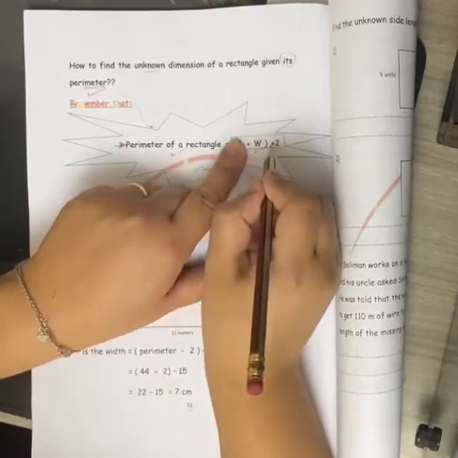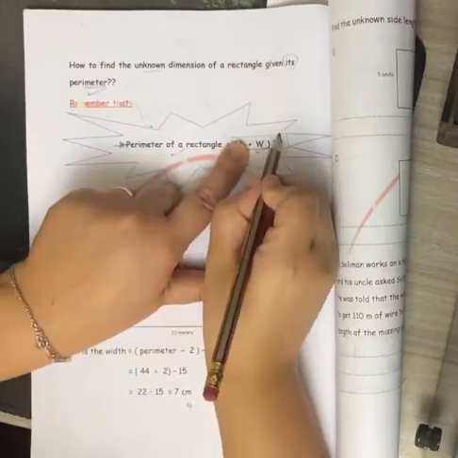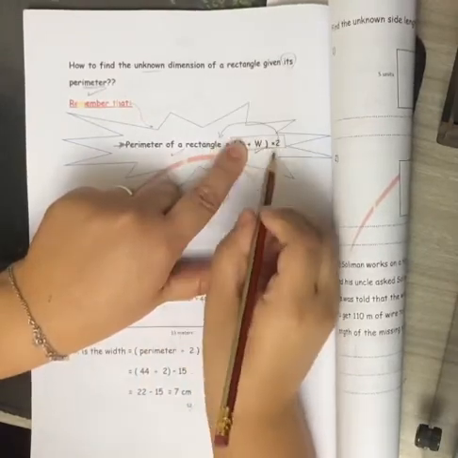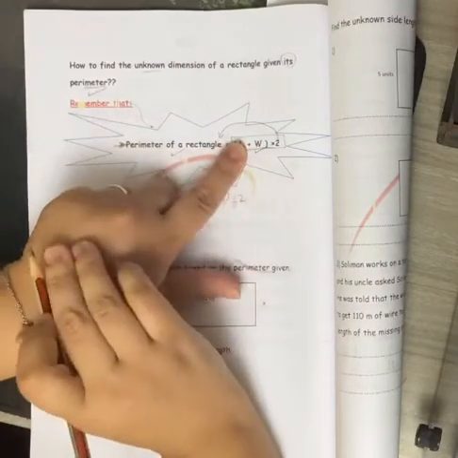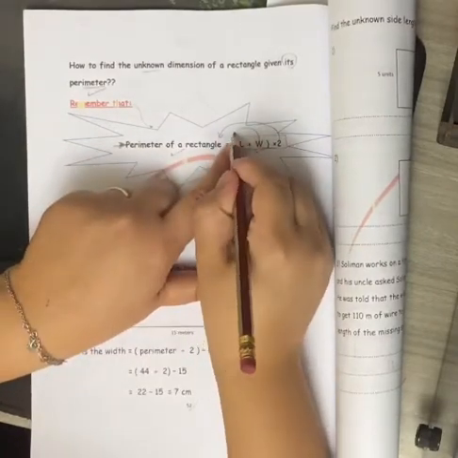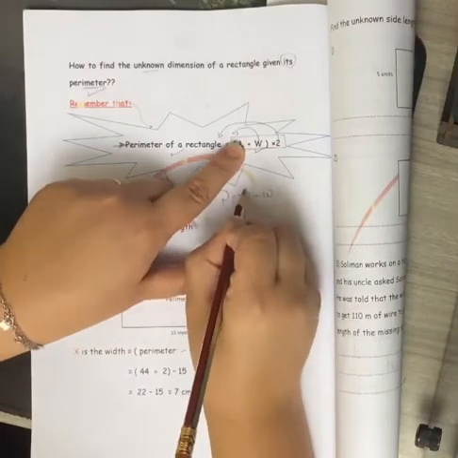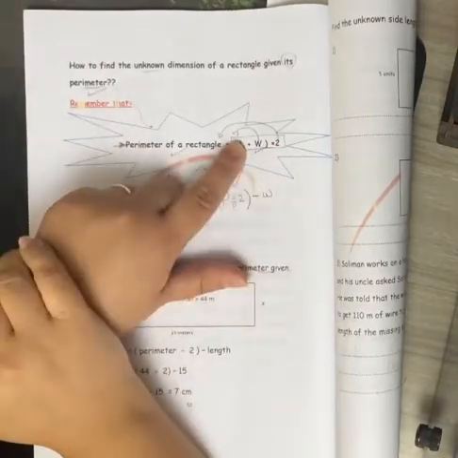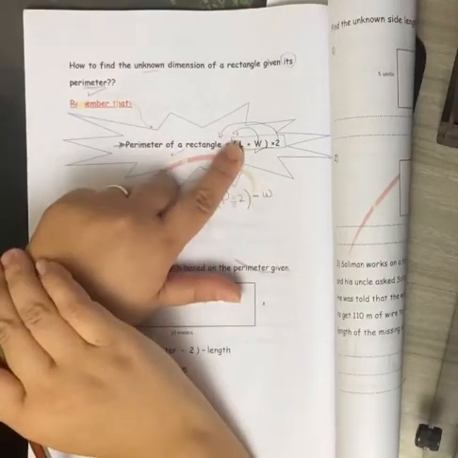Now, what should I do? I will write the perimeter as it is, and I will move the 2 to the other side. When it crosses the equal, it will be divided by 2. And I will move the width to the other side, so I will move it with minus width, and I put this in a bracket. So this is the rule when the length is missing.